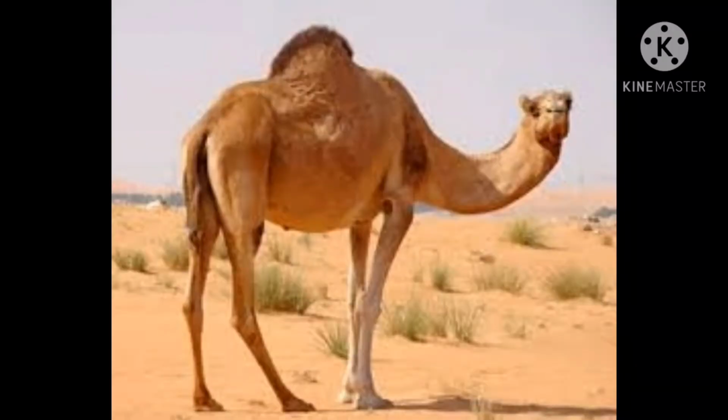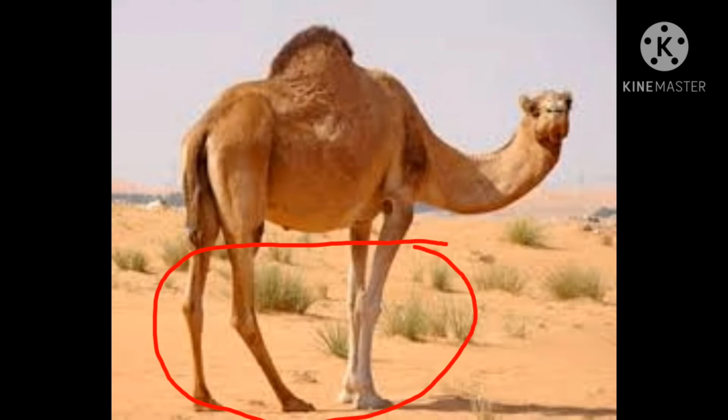In deserts, as you all know, very little water is present. So, the animals need to store food and water in their body. For that purpose, camels have a hump on their back. Camels have long legs which help to keep their bodies away from the heat of the sun.